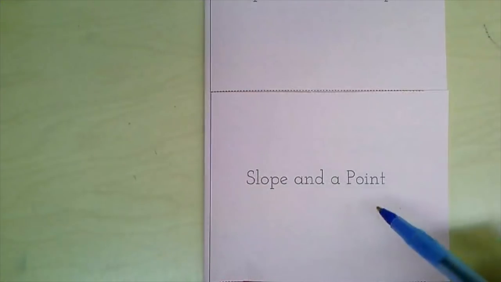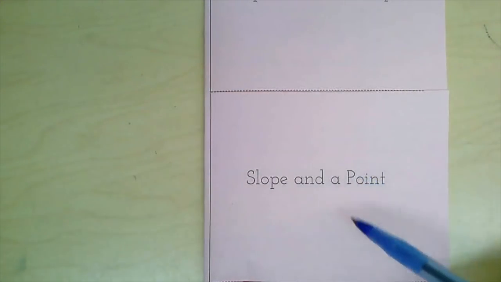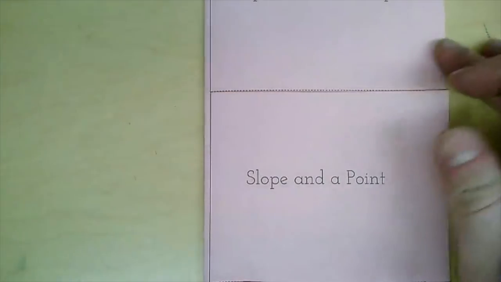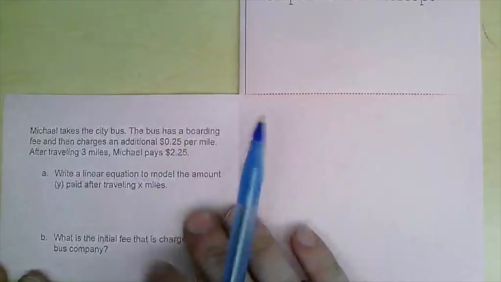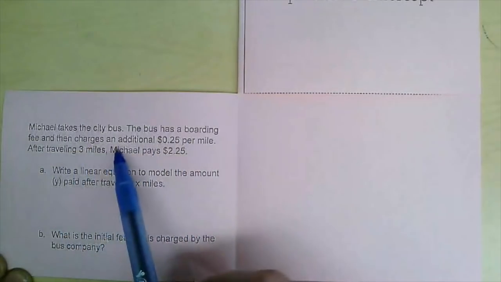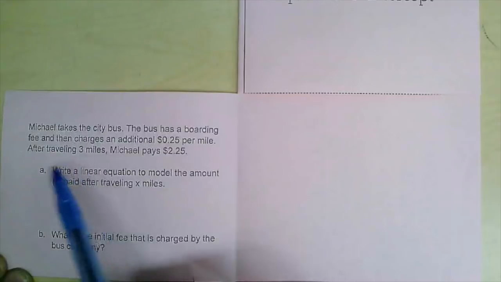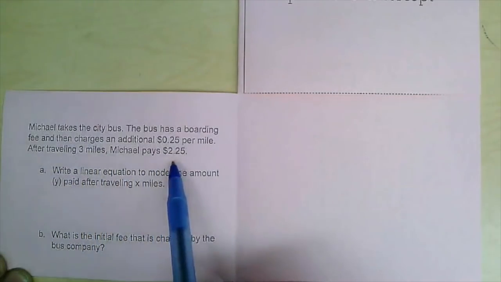The second word problem that we're going to work with today gives us the slope and a point within a word problem, and then again we'll write an equation and use that to solve. This problem says Michael takes the city bus. The bus has a boarding fee and then charges an additional 25 cents per mile. After traveling 3 miles, Michael pays $2.25.